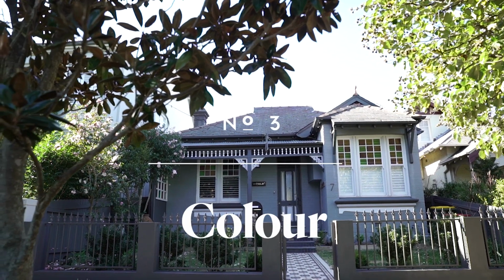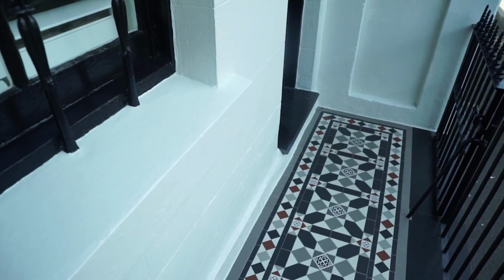Okay, now let's look at the colour of your home's facade. Choosing a colour scheme that complements the colour scheme you have chosen for your home will ensure that the tessellated tile floor marries well with the facade. We have two tips to help you choose the right colour scheme.